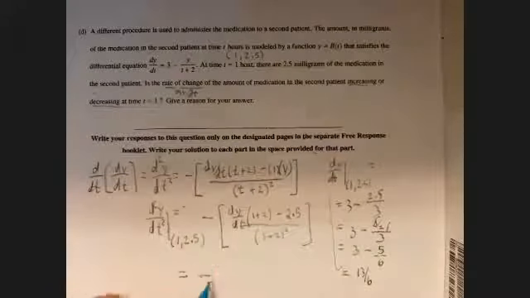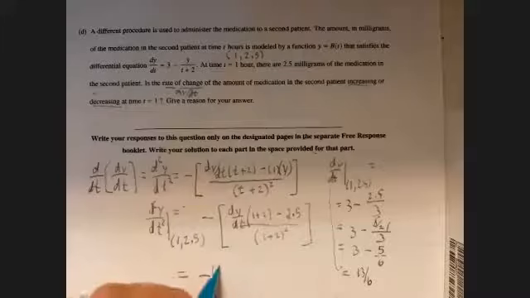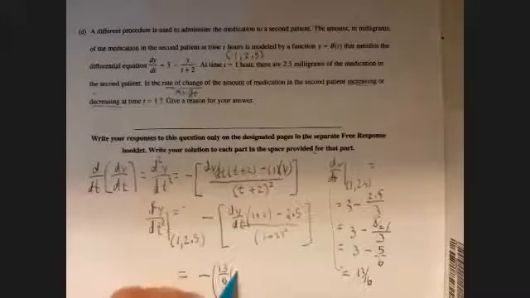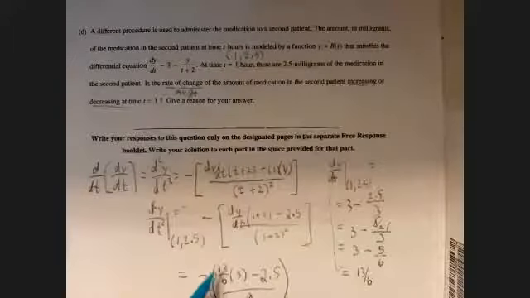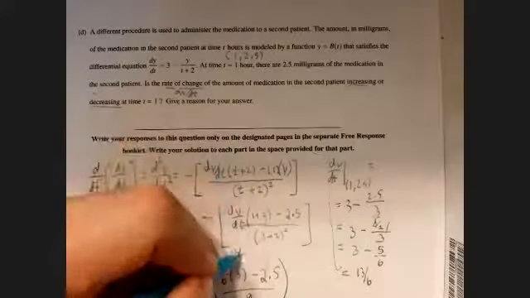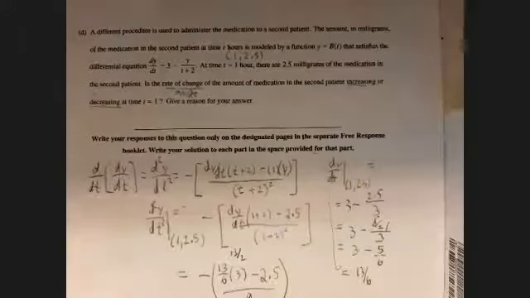So this would be negative 13 sixths times 3 minus 2.5 over 9. Now, 13 sixths times 3 is going to be 13 halves, which is the same as 6.5. Minus 2.5 is going to be a positive number.